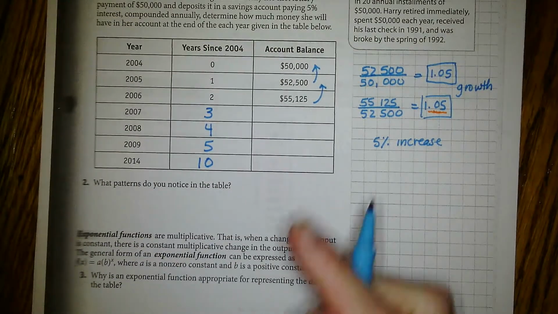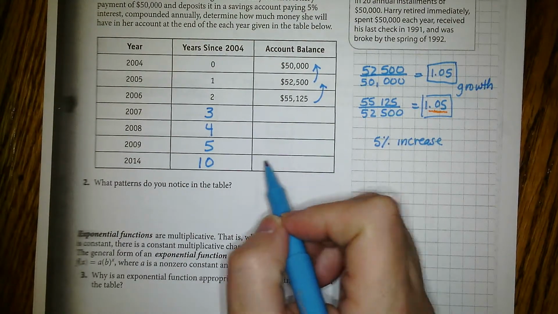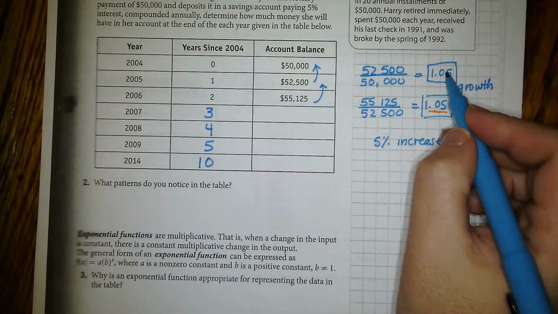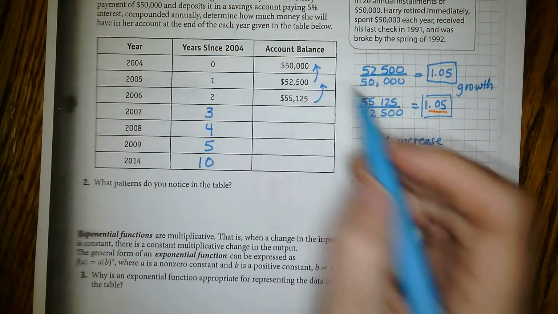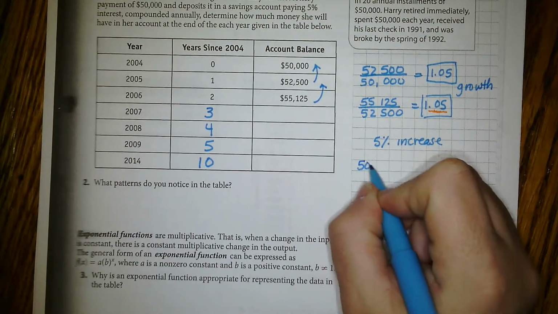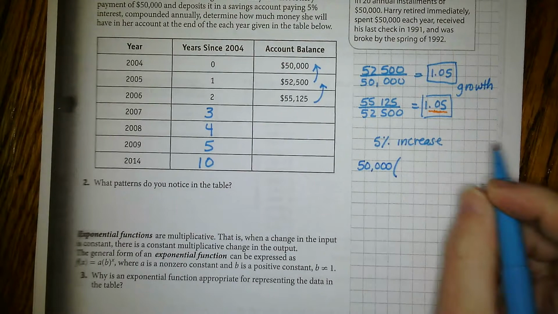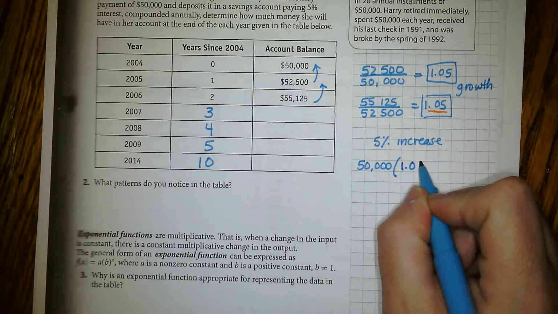All right. Now, what we can do to calculate these values so much faster is using the fact that this is a growth model. And we know that we started with 50,000, so that's super important that we recognize 50,000 is our beginning. And we are increasing by 5%, so 1.05.